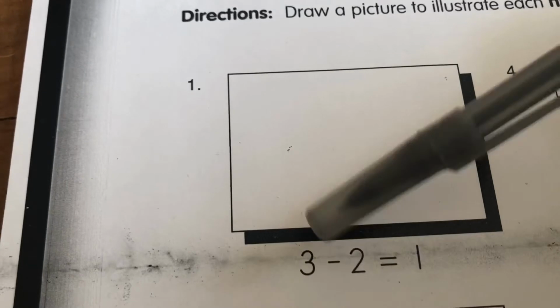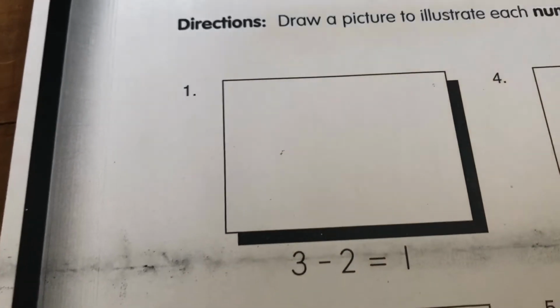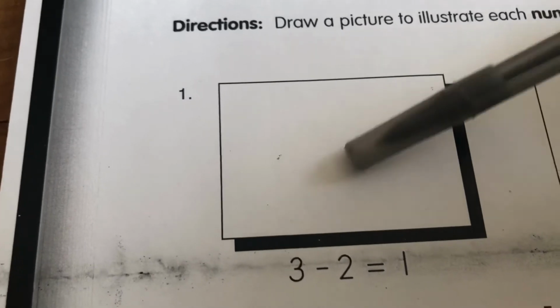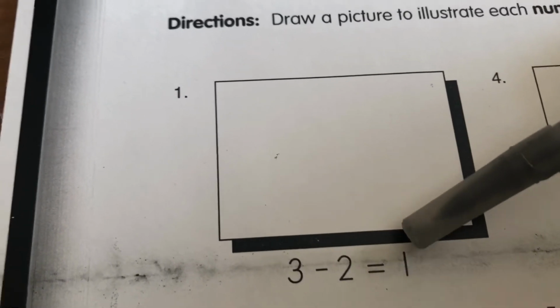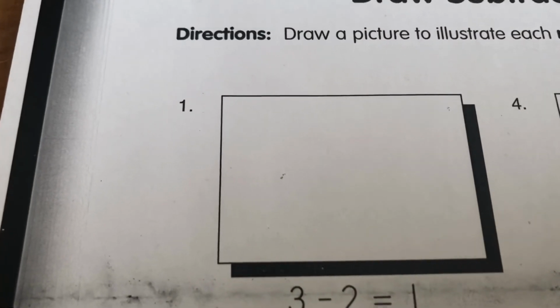So number 1, we just have our little picture frame right here, and this is where we're going to draw. And it says 3 minus 2 equals 1. So all you are doing is you are drawing a picture of what the problem looks like. The problem has already been solved. You're just giving it a visual.